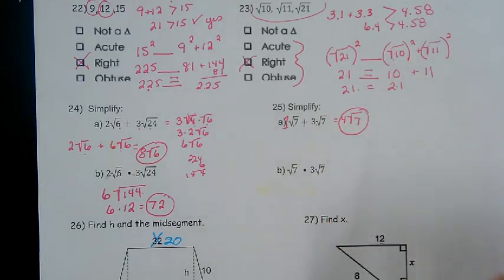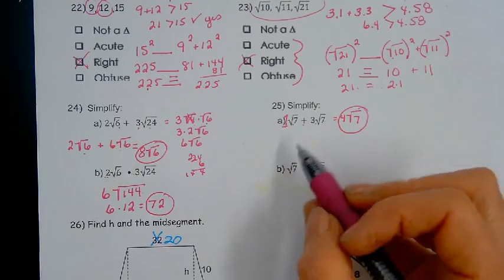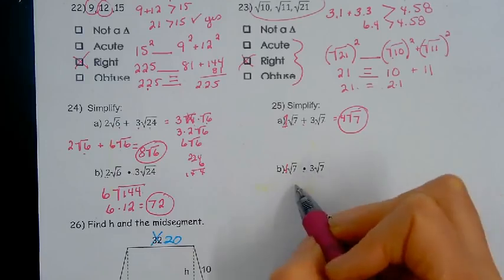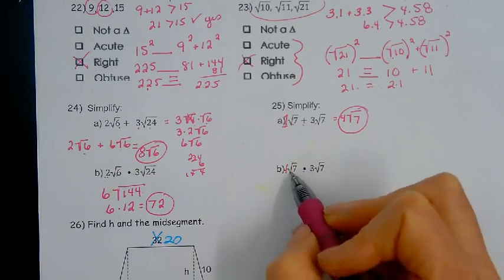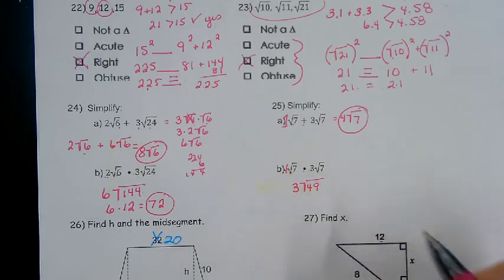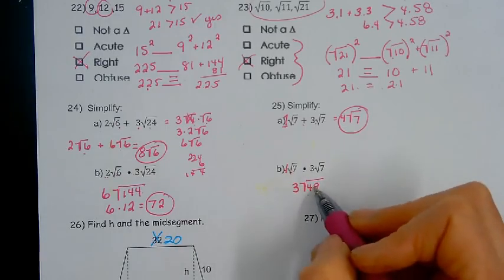Well, the 1 out here times 3 is just 3. And rad 7 times rad 7, if you want to do it the long way, you could do that, 49. But this is a perfect square. So 3 times 7 is 21.